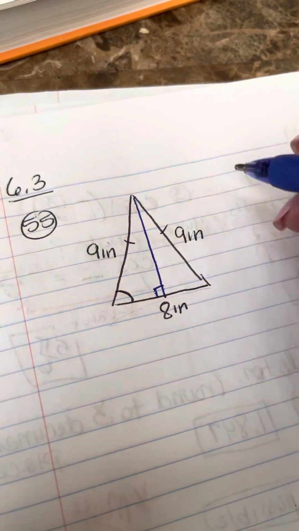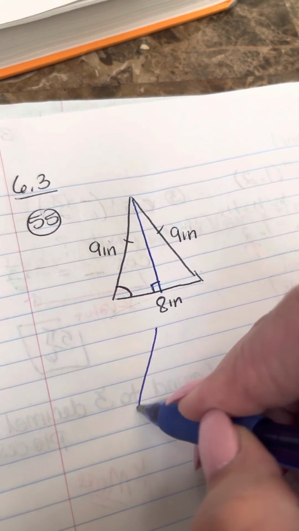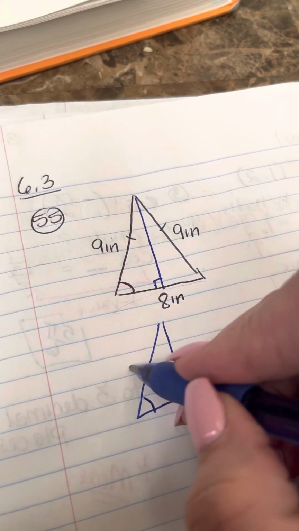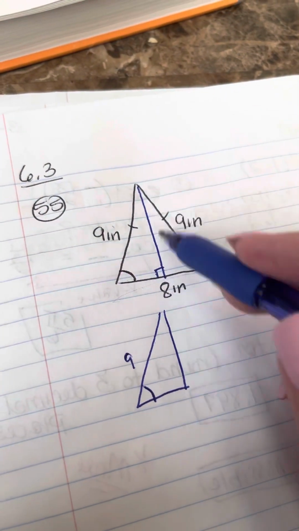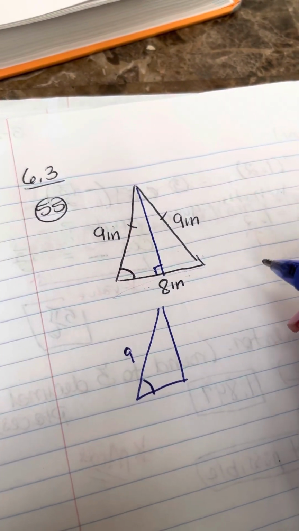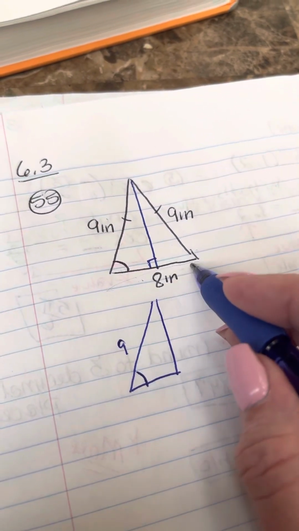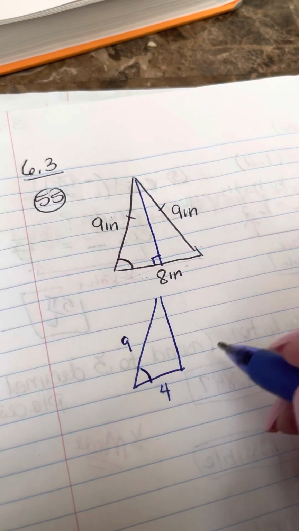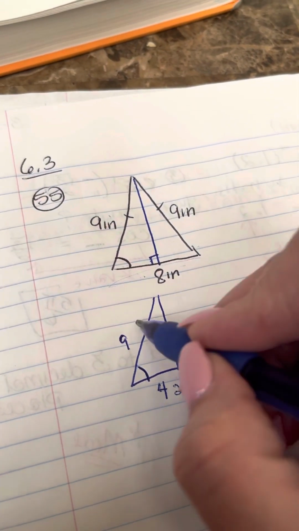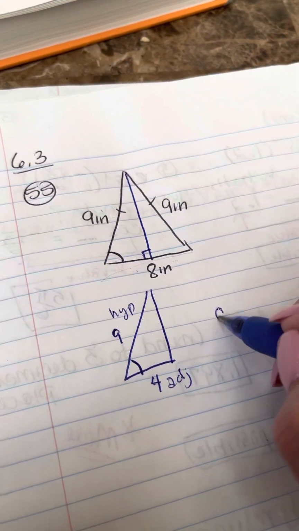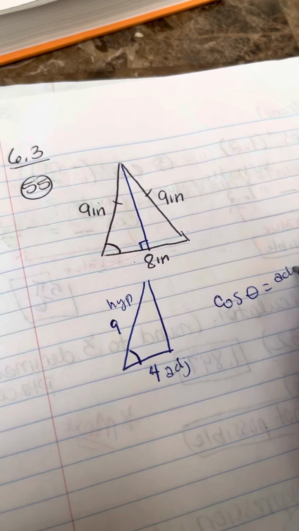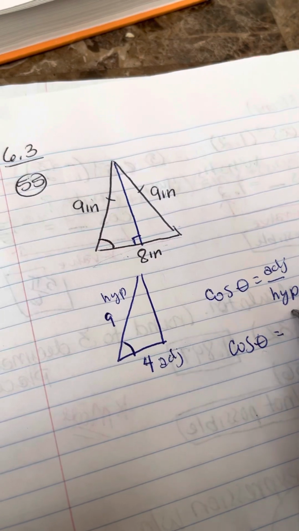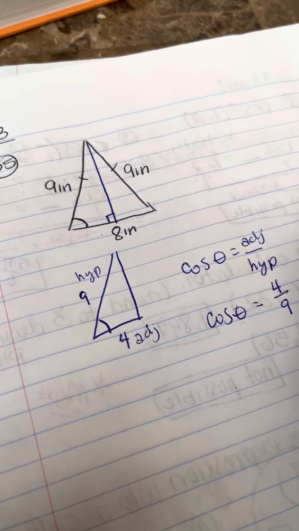Now, this is a special case. When we create this right triangle here, we're looking for this angle. Remember that this was 9. This actually bisects this side in an isosceles triangle. So this is going to cut this side down to 4 inches. And again, they're looking for this angle. So we look at the sides we have here. We have adjacent and hypotenuse. So it's going to be the cosine of theta equals adjacent over hypotenuse.